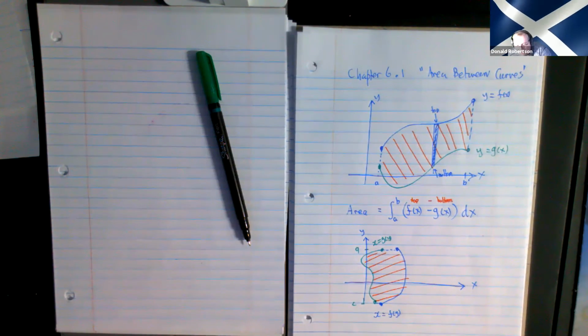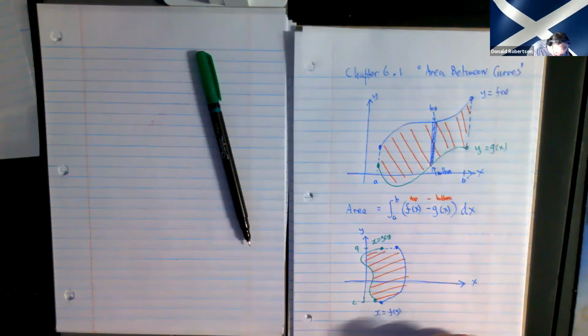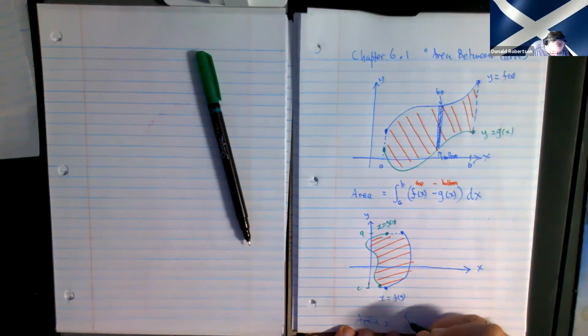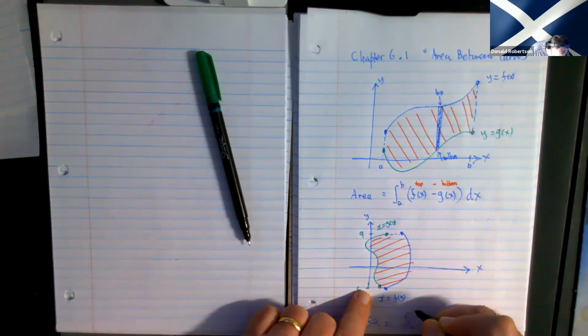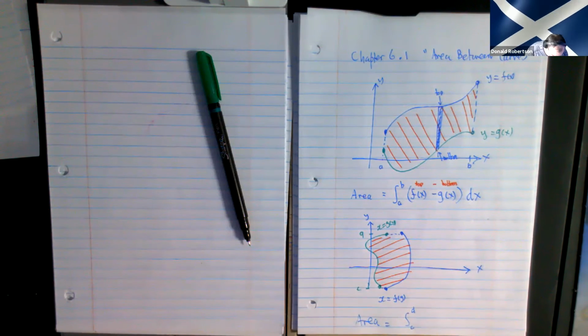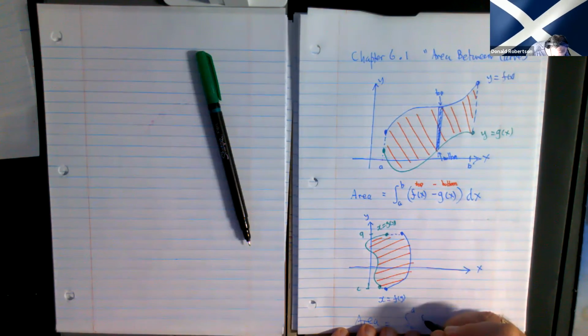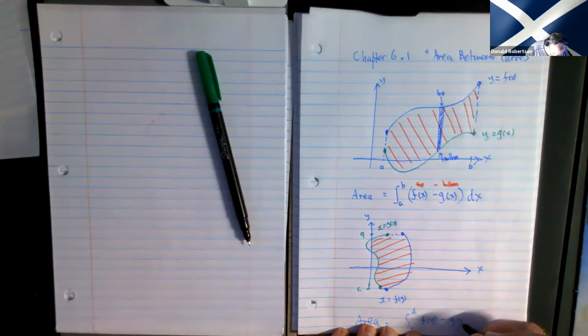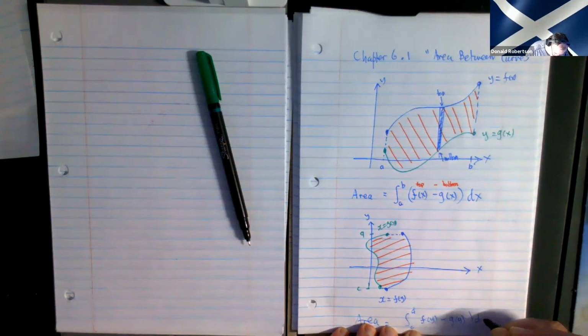So these curves will be called x equals y cubed and x equals 2y plus 1. The area, when they do this, is the integral from c to d of f of y, take away g of y, dy.